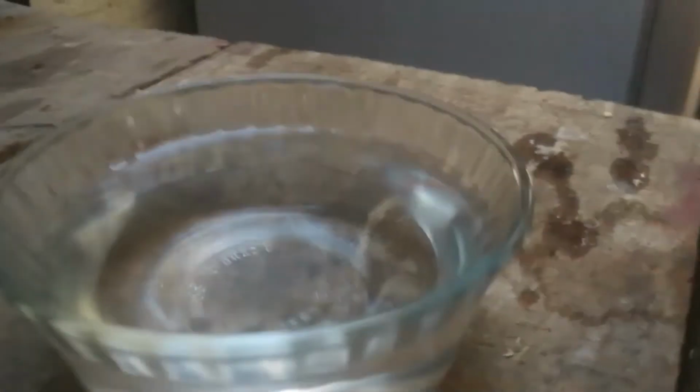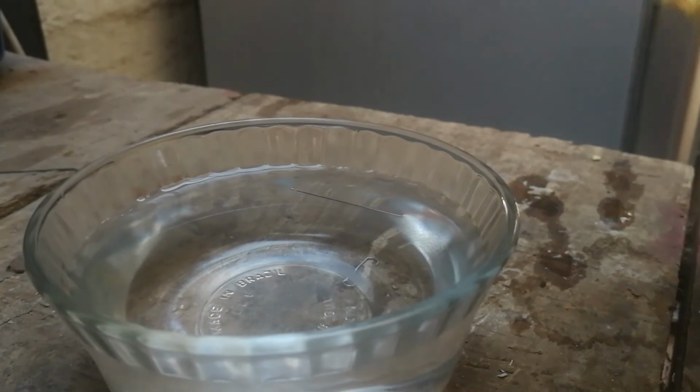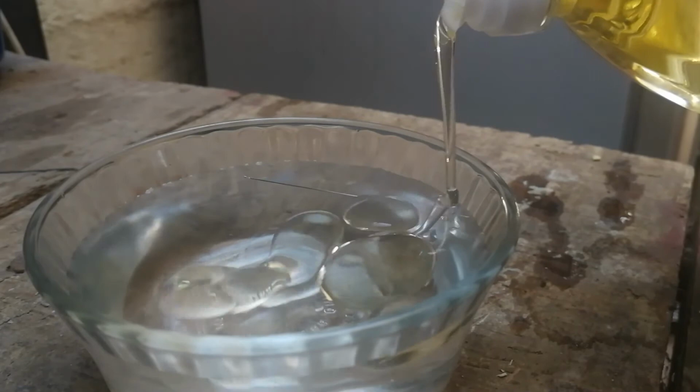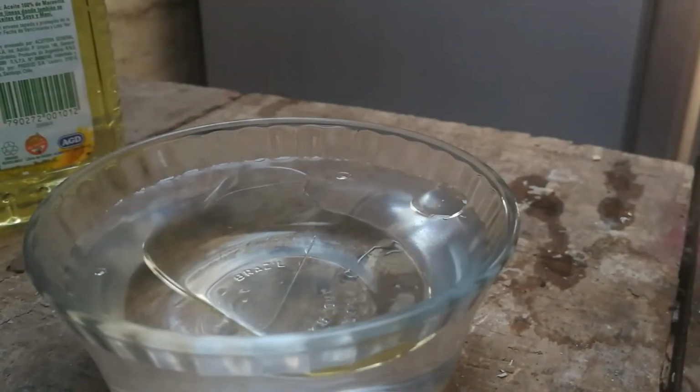But what happens if I put an oil drop? The needle falls to the bottom of the glass because the oil breaks the elastic film generated by the water. This is called surface tension.